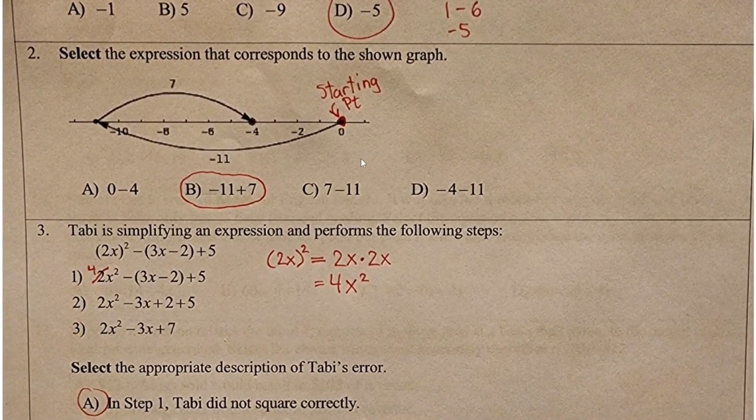Number 2 is asking about representations of numbers, and we can represent numbers on the number line. That's what it's called. And we start at 0. So you have to start at 0, and the one that starts at 0 is negative 11. That leaves us with B. That's the only one that has negative 11 first. Yeah, negative 11 plus 7.